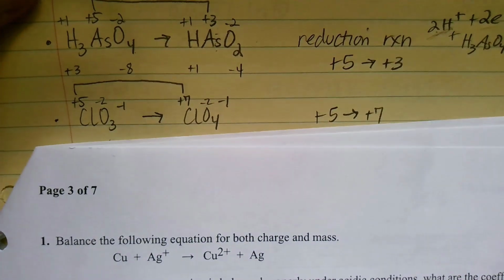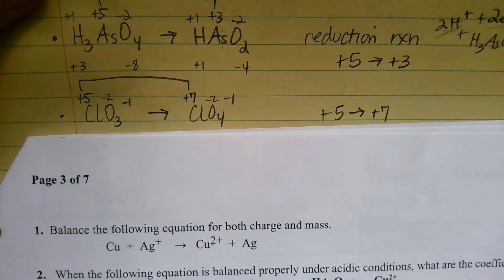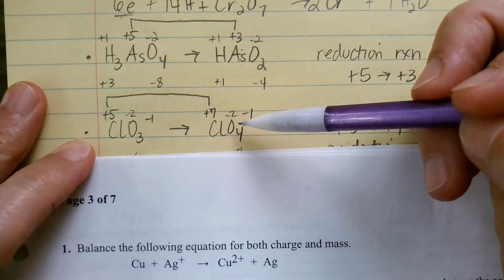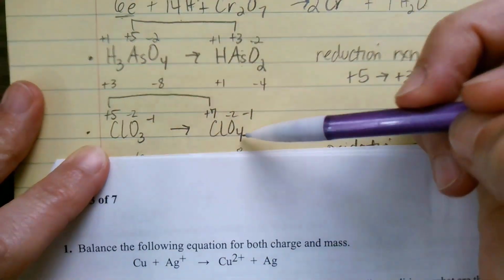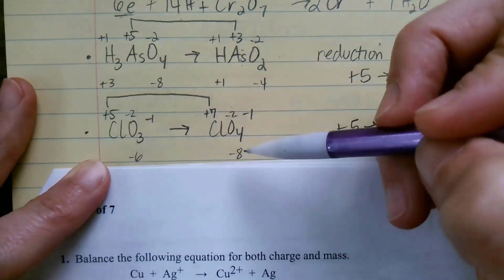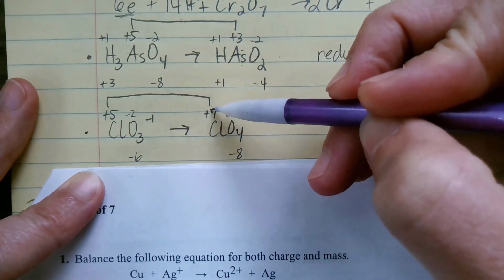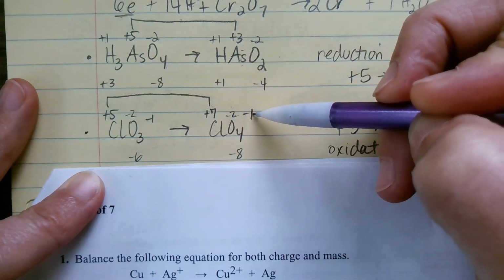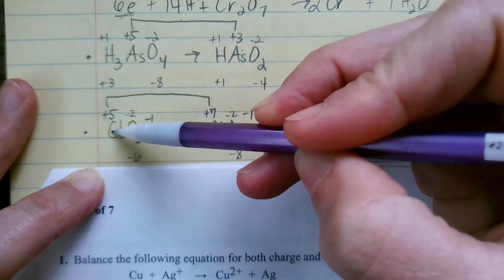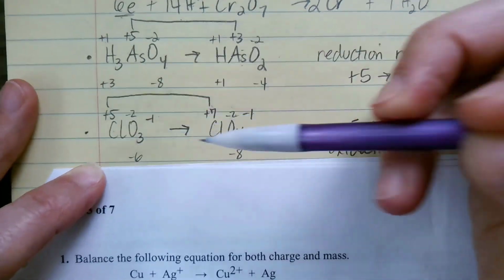ClO3 minus 1 to ClO4 minus 1. So assigning oxidation numbers, my O's are always -2, so that would be -8. Chlorine must be +7 in order to be -1 overall. And -2 assigned to here would be -6, so chlorine must be a +5 to be an overall charge.